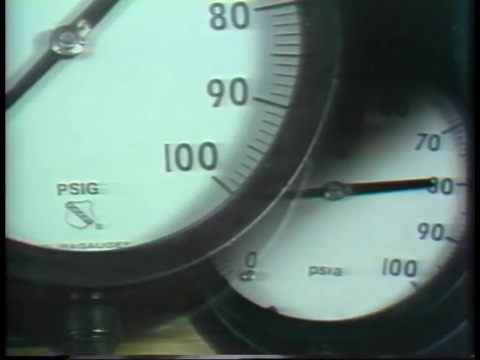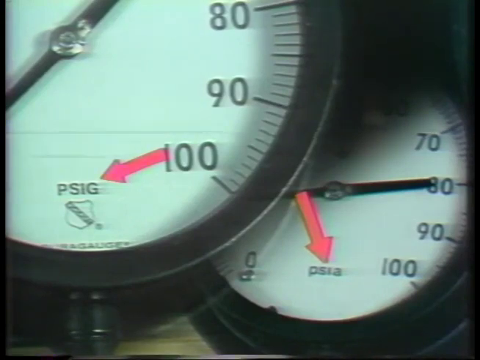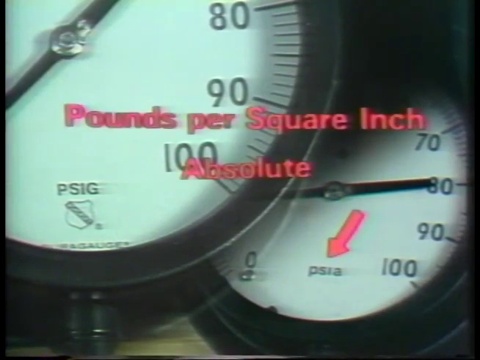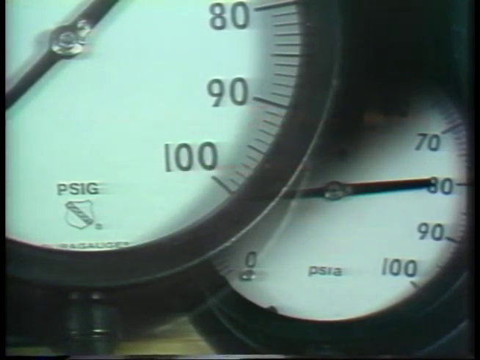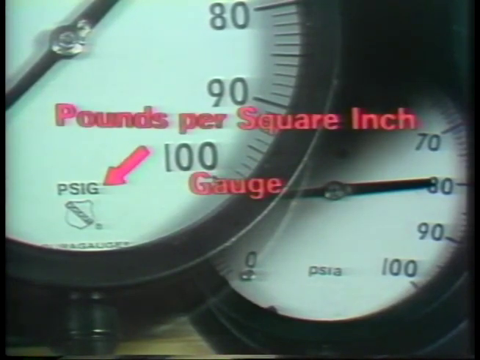Now that we've seen how a barometer measures atmospheric pressure, let's look at how to read other types of pressure measuring devices, such as gauges. In order to read these devices correctly, you'll need to know the difference between the designations psia and psig, which are marked on a gauge face. Psia stands for pounds per square inch absolute, and psig stands for pounds per square inch gauge. A gauge that reads psia includes atmospheric pressure in its reading.